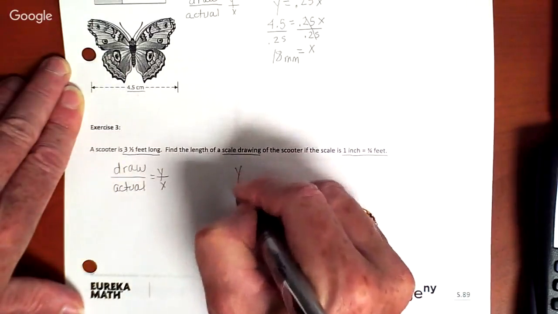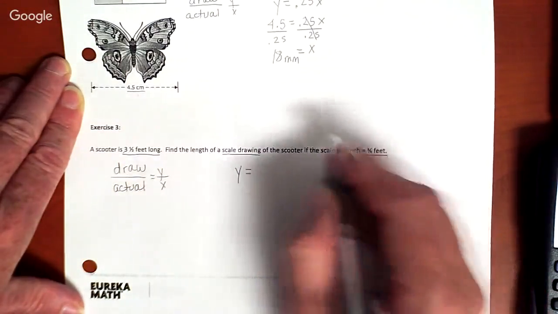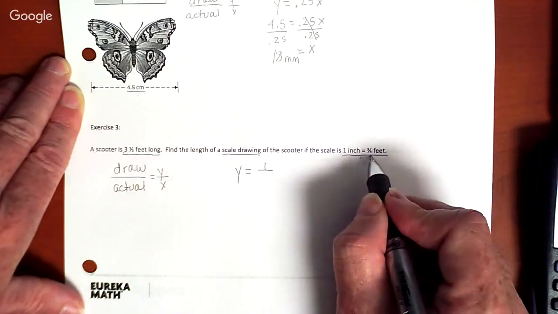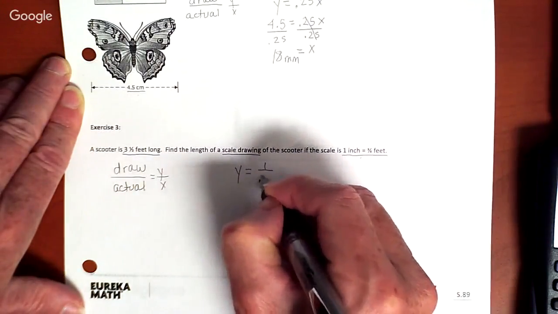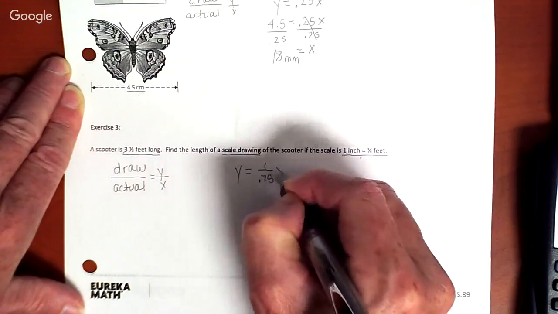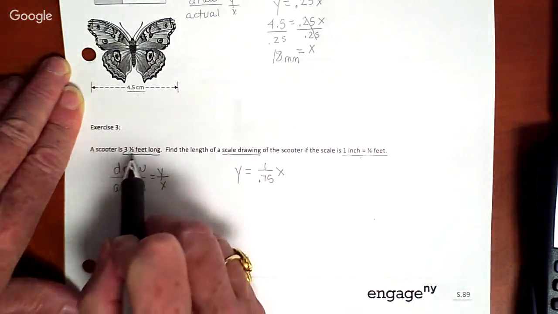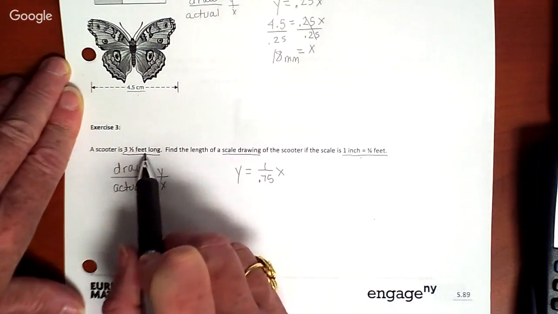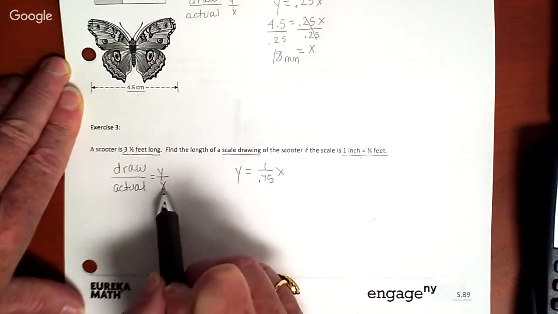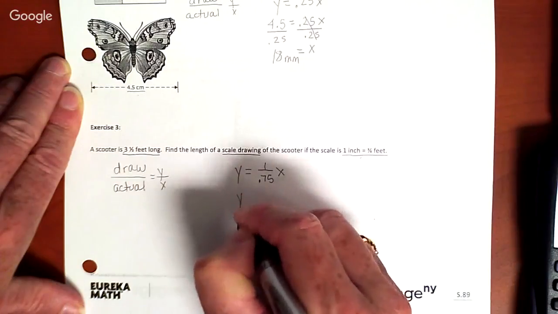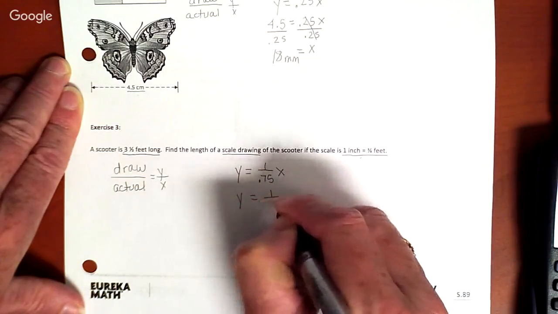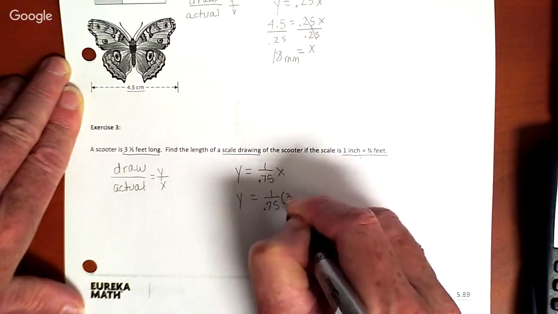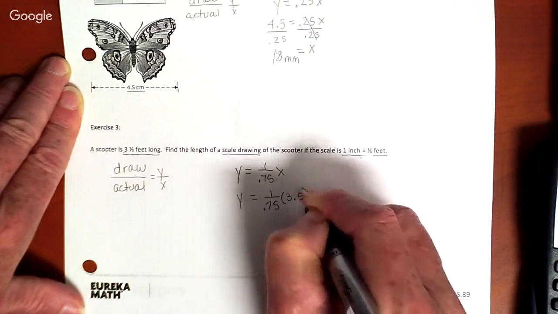So we have y equals 1 over, and I'm going to change that to 0.75 so that we can work with it a little bit easier. So the actual length of the scooter, that's our x value. So y equals 1 over 0.75 times 3.5.